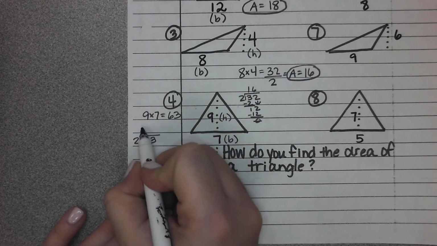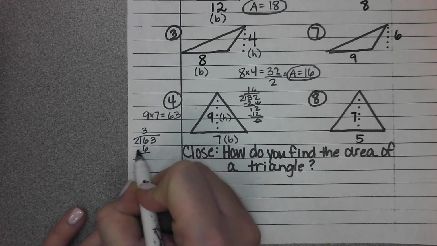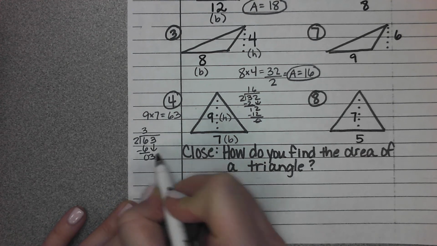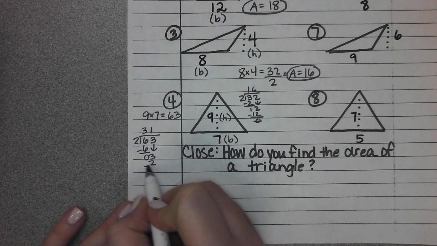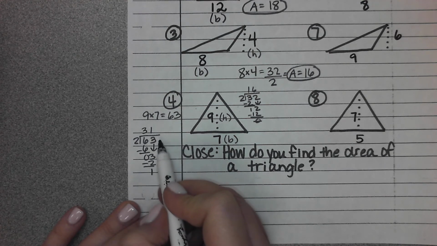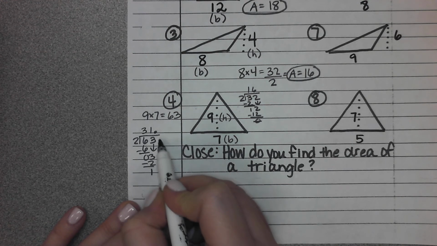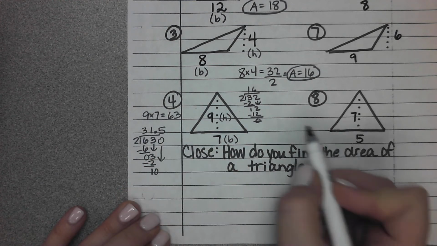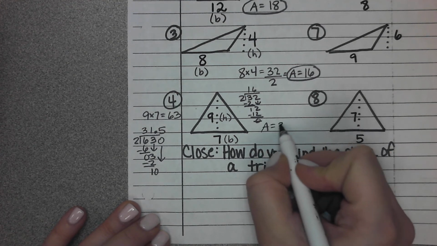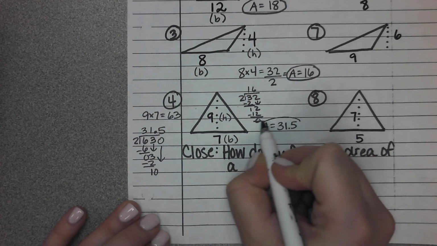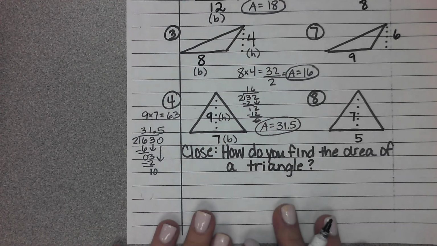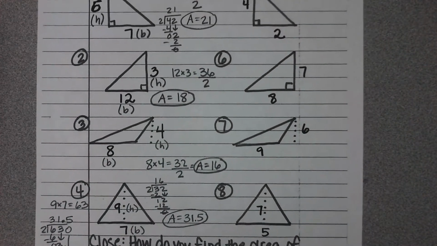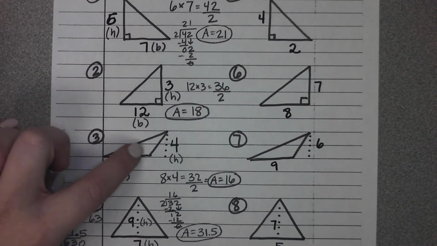So 2 goes into 6 3 times, which is 6. 2 goes into 3 once, which is 2. And when I ran out of numbers over here, I want to add a decimal up top and a 0 and bring it down. And we know that 2 goes into 10 5 times exactly. So the area of this triangle is 31.5.